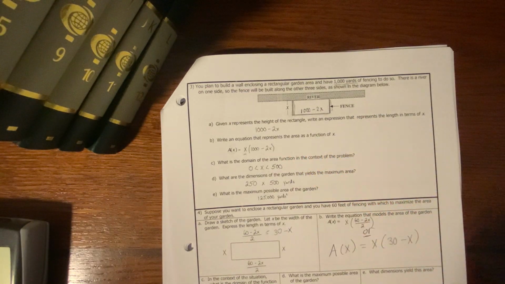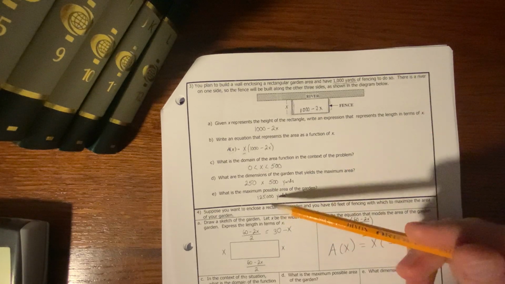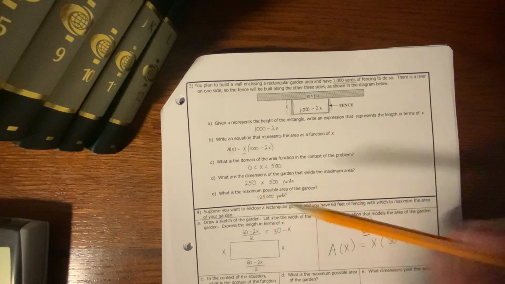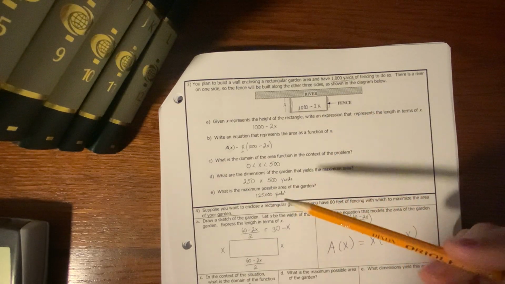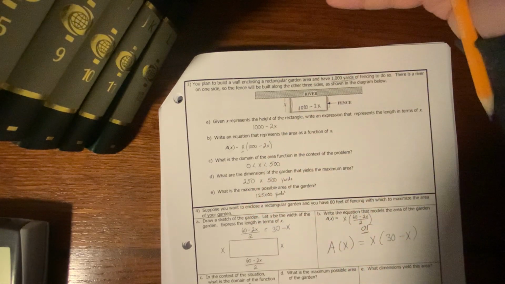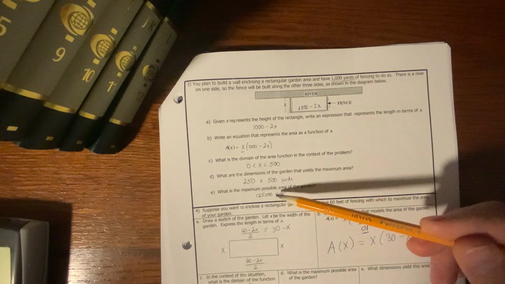Like, are they in the hundreds? Are they in the thousands? Are they in the tens of thousands? These are in the tens of thousands because that's 125,000 yards. So we'd really have to put that Y max really high up there, okay?